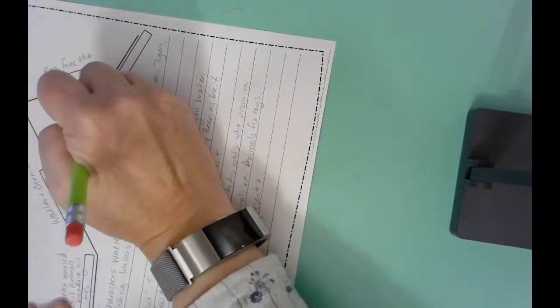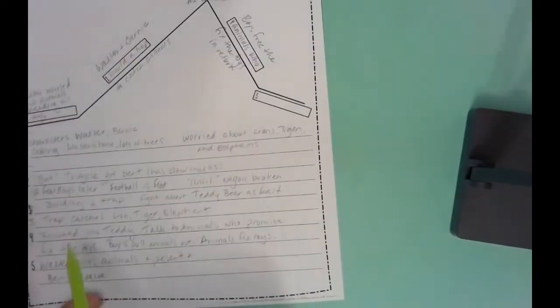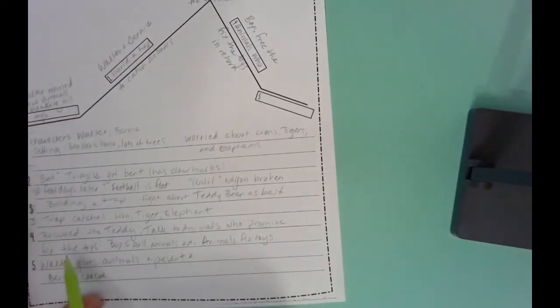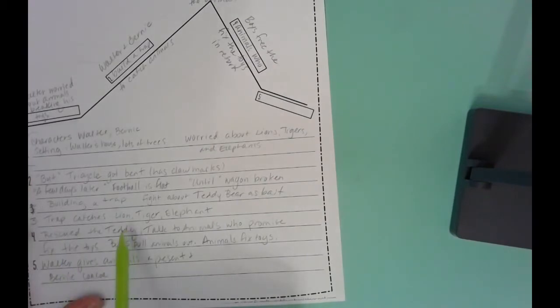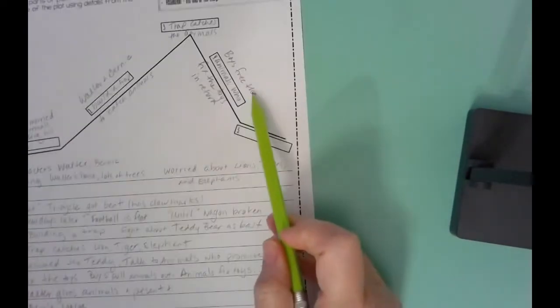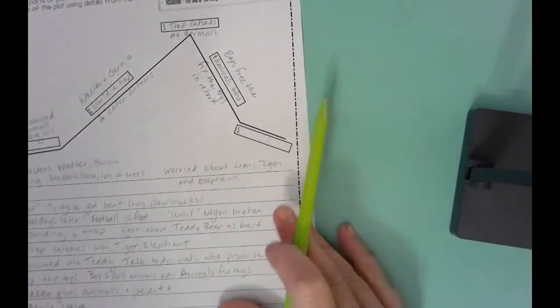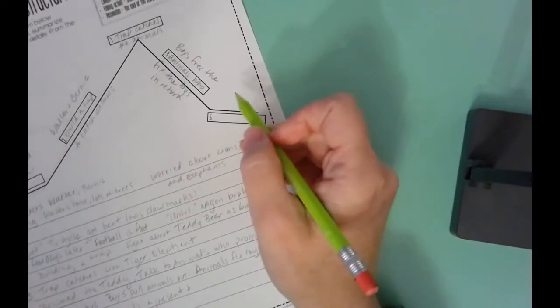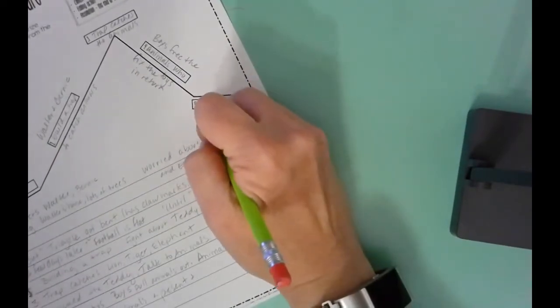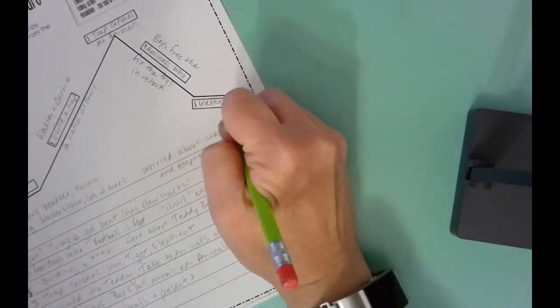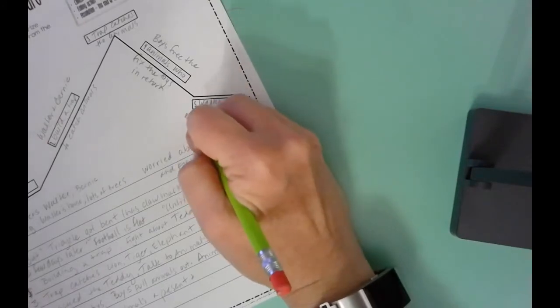When you really have one box on a worksheet like this, you want to leave out some of the less important parts. We really don't need to say that Walter rescued his teddy, and we don't need to talk about the animals pulling each other out. We're consolidating our thoughts into this one sentence. And then the last part is that Walter gives everyone gifts.